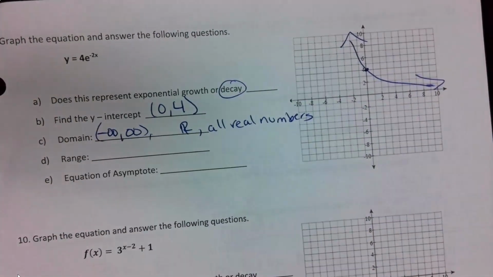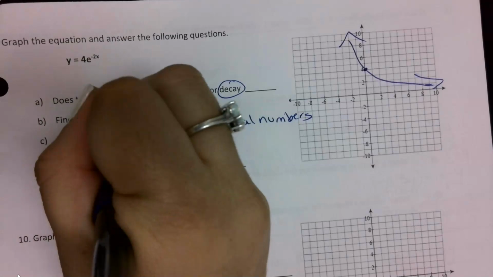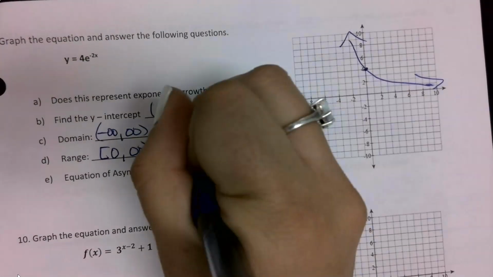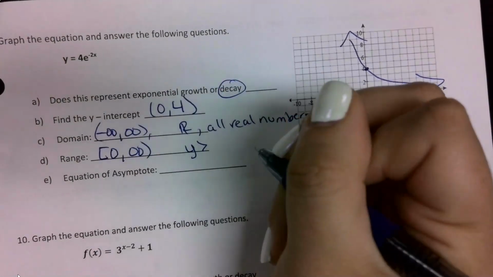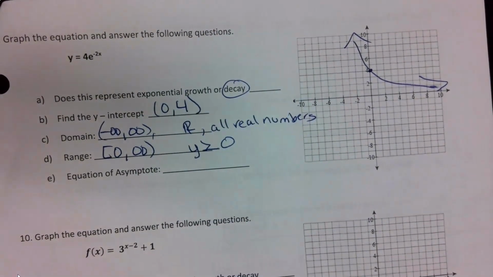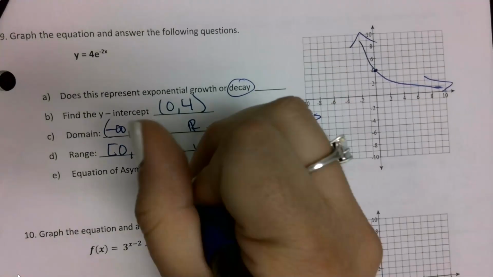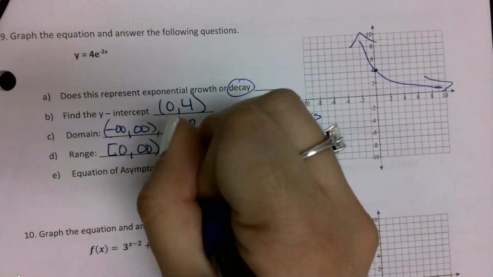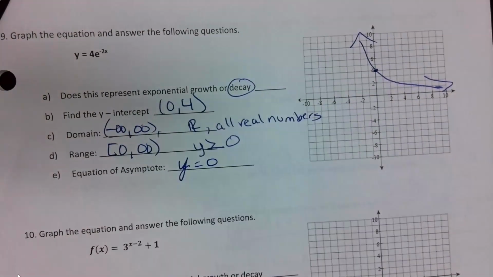My range, everything is greater than 0. So if I'm writing it in interval notation, it's 0 to infinity, or in inequality notation, y is greater than or equal to 0. Equation of my asymptote, the line it gets really close to but never crosses, is y equals 0.